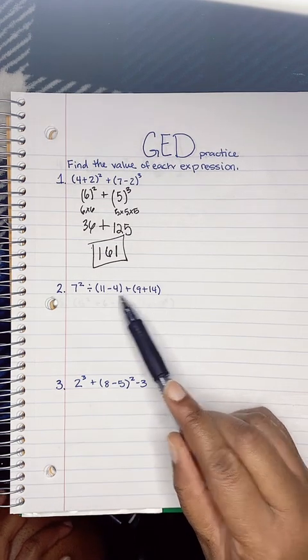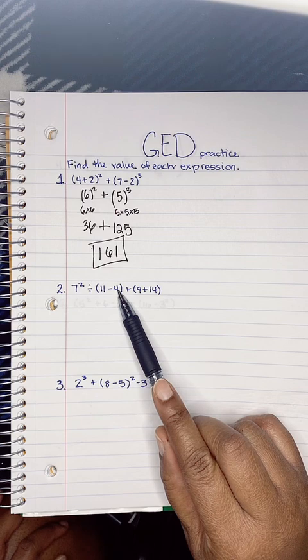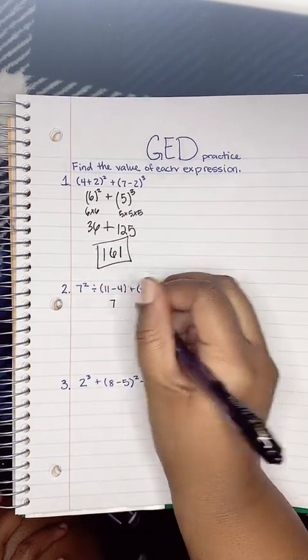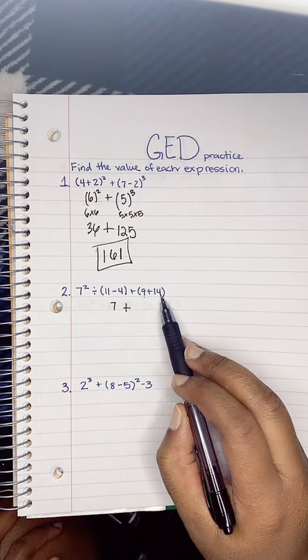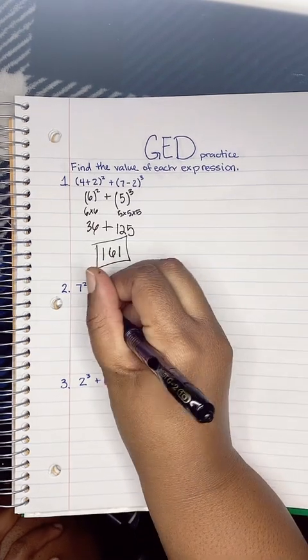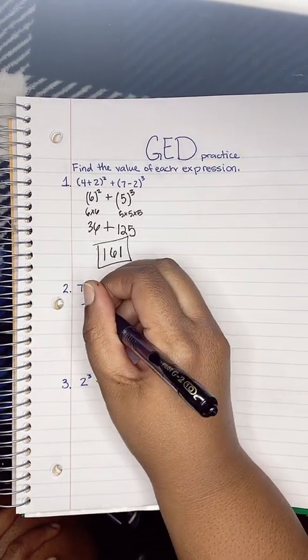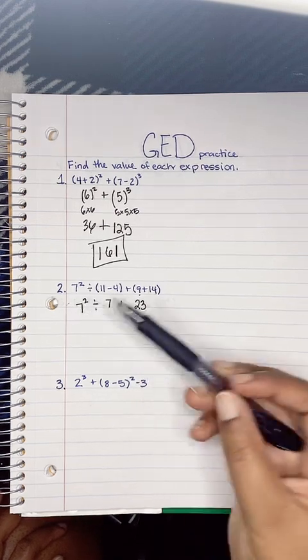So we're going to start with our parentheses. 11 minus 4 is going to be 7. Plus 9 plus 14 is going to give us 23. Okay. Divided by 7 squared. Now I have an exponent, so I have to do this first.